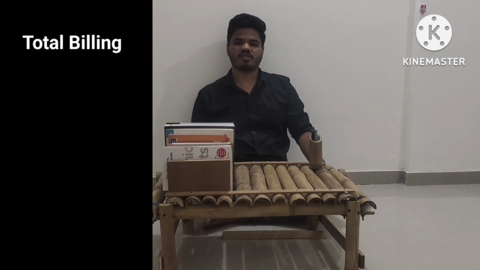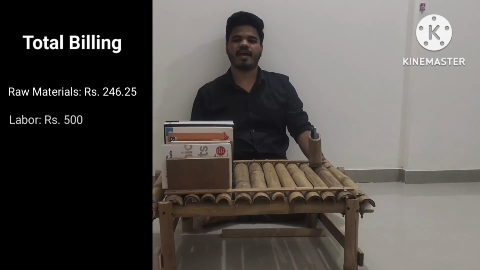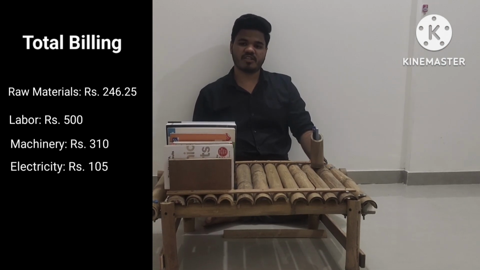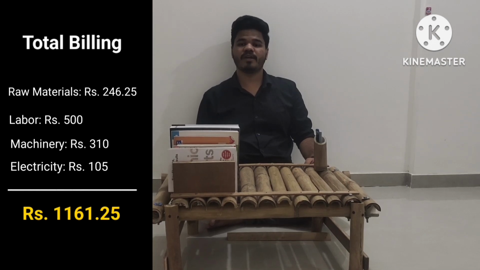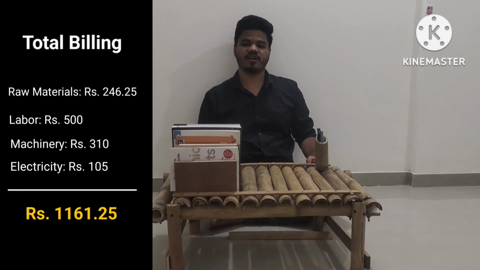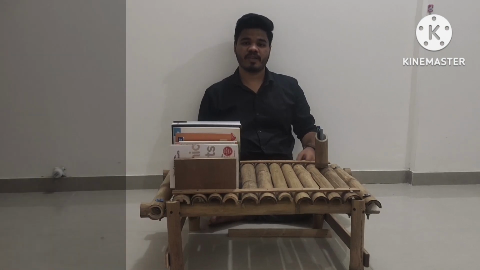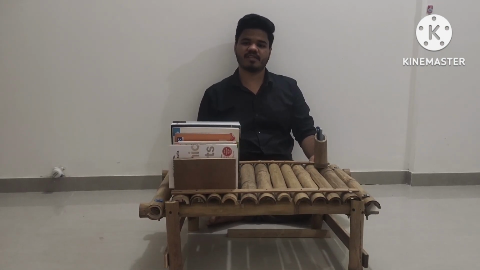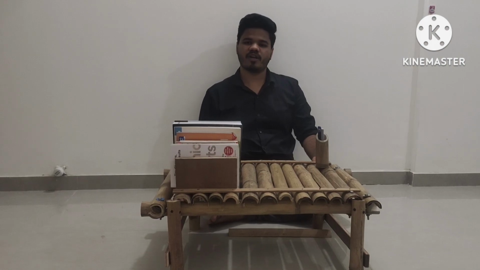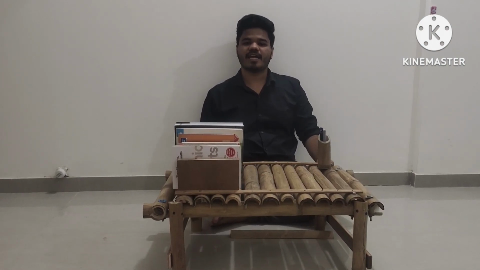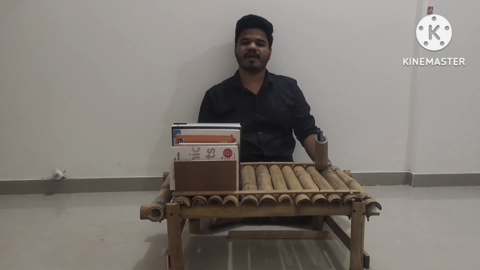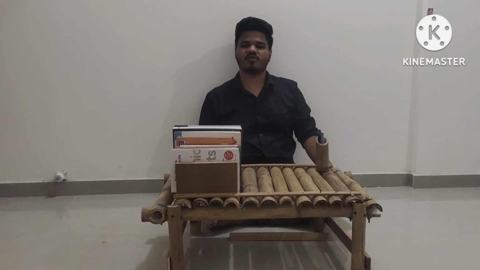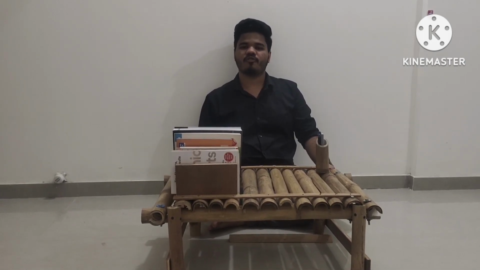When we tally up this cost, bamboo, hardware, machinery, and electricity, our total expenditure for the bamboo study table amounted to 1,161 rupees. This figure encapsulates not just our expenses but also the dedication, hard work, and meticulous planning that we, as students, invested in every aspect of this project. It stands as evidence of our commitment to making environmentally conscious choices practical, achievable, and affordable.